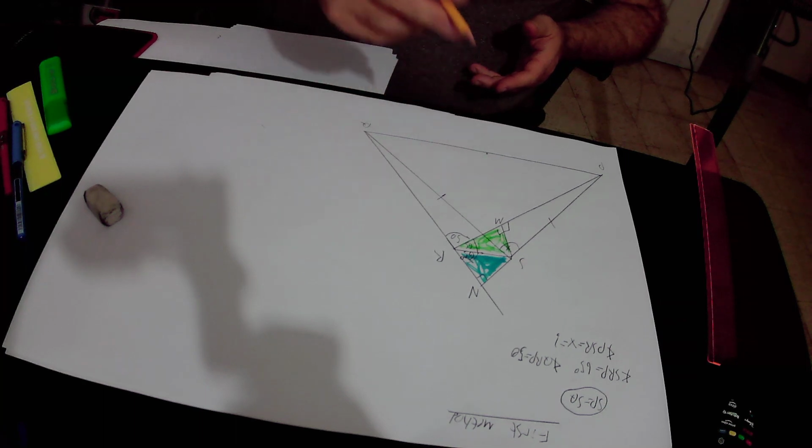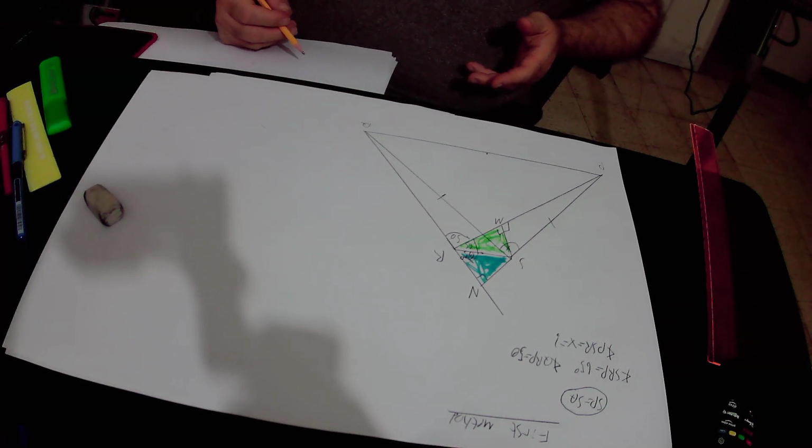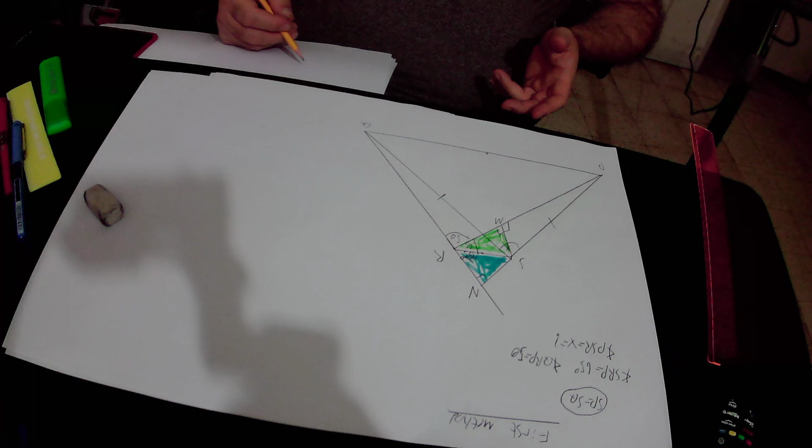So the third angle must be equal to 180 degrees minus 155 degrees in order to complete the sum of the angles in the triangle to 180 degrees.